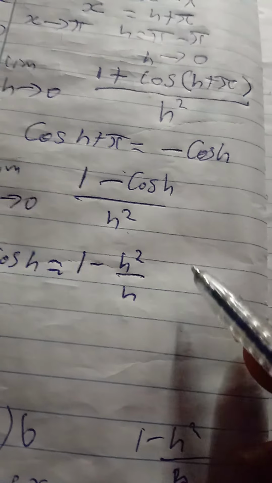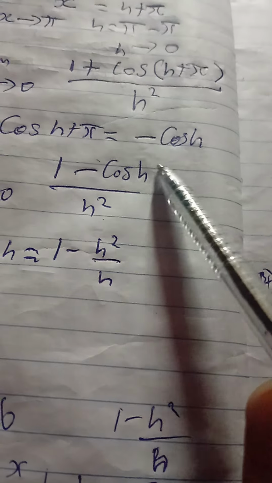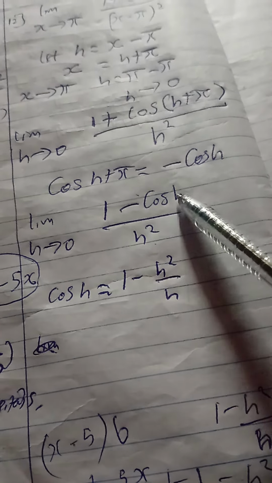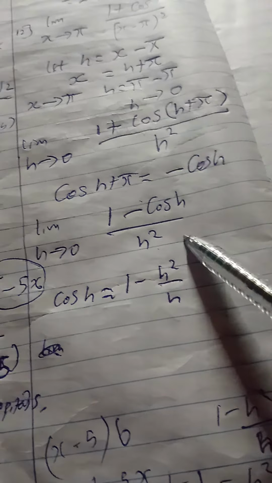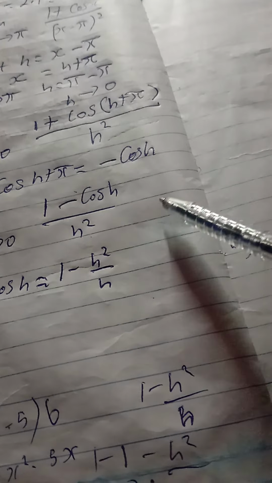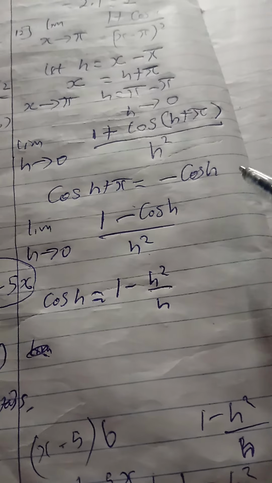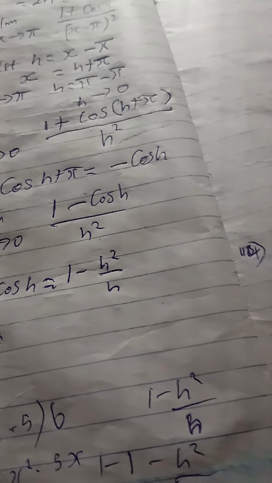If I'm to use L'Hopital's rule now, I just differentiate the up, differentiate the down. Then I get sin h, because if I differentiate the 1 I get 0, and cos h differentiates to minus sin h. Then minus cos h gives sin h over 2h. I will still get 0, so I will have to differentiate again. If I differentiate sin h, I get cos h. If I differentiate 2h, I get 2. So cos h over 2, that's cos 0 over 2, that's 1 over 2. The answer is 1 over 2.